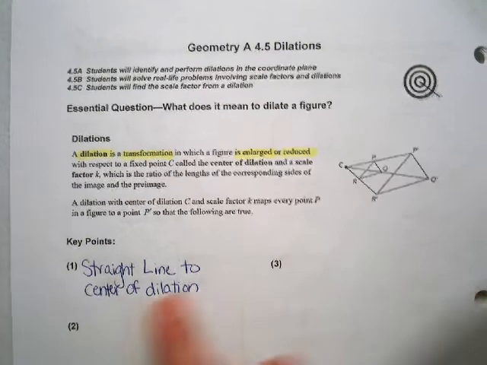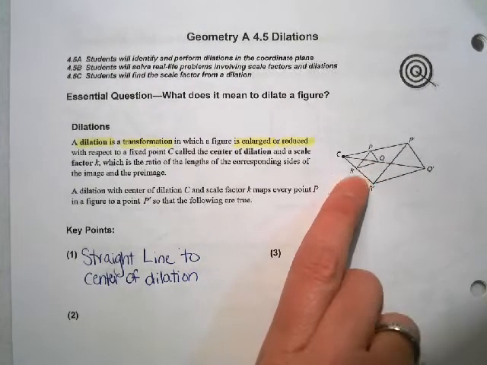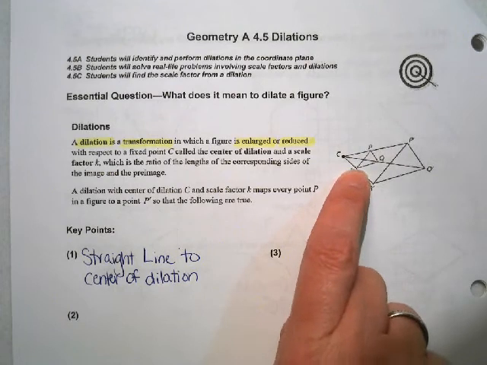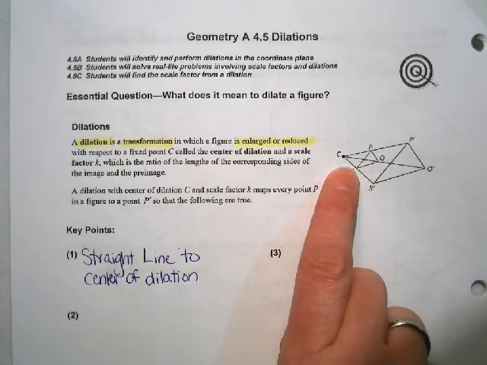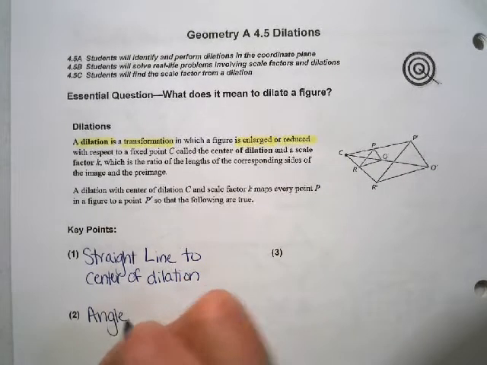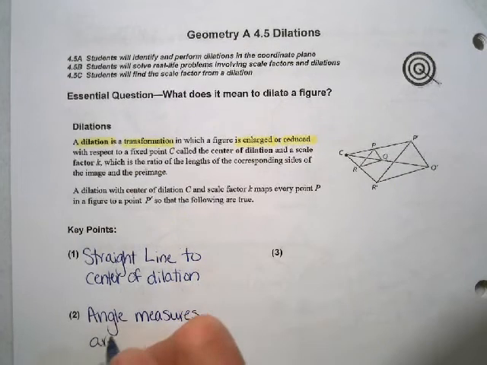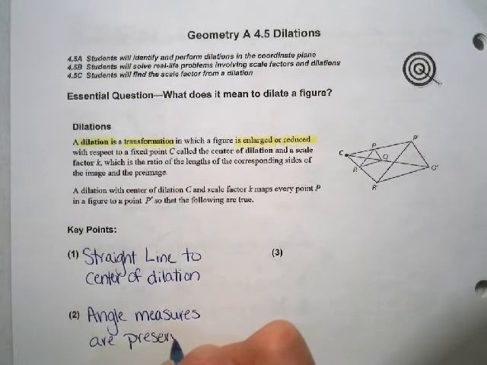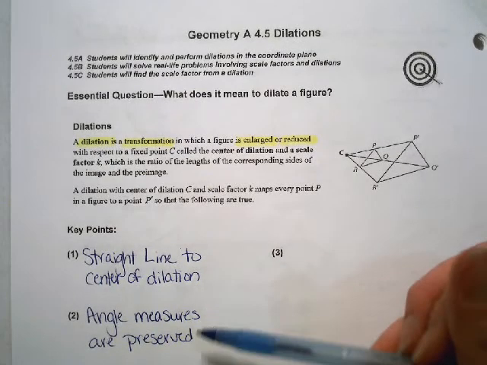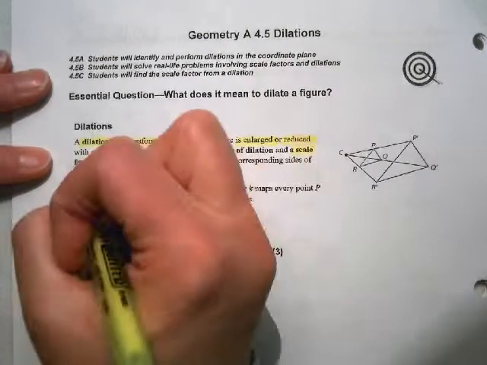One thing that is also an interesting key point is the angles. Maybe look at R here, or look at P. If you notice, the angle of R does not change when it becomes dilated. So the angle measures are preserved. Again, these are just good for you to know and to have a general idea about dilations, but the really key piece here is the scale factor.